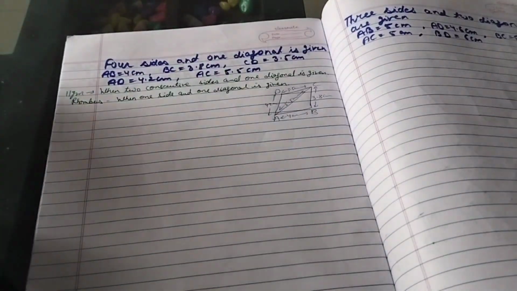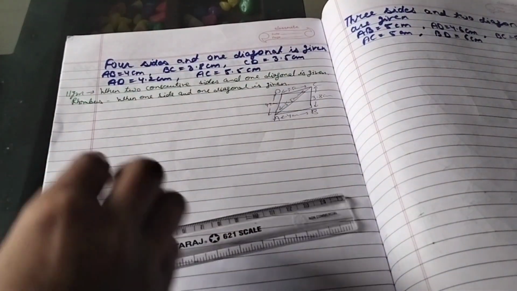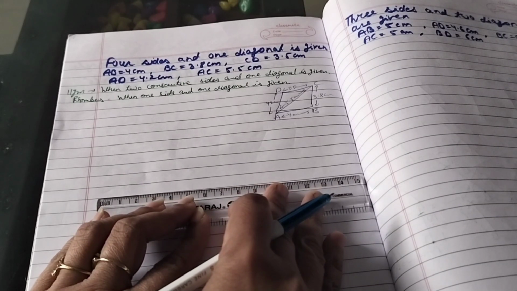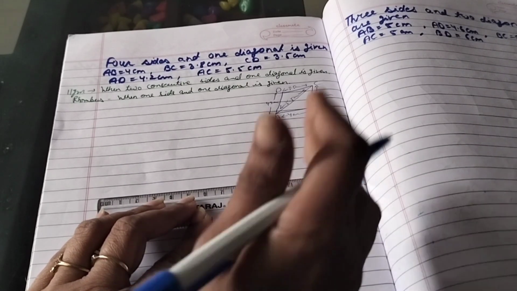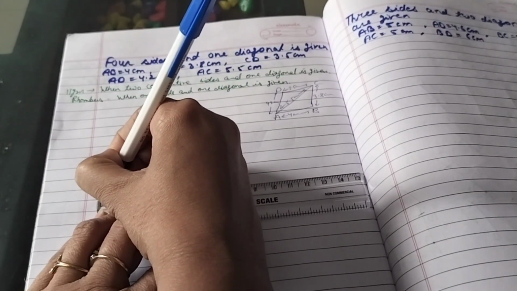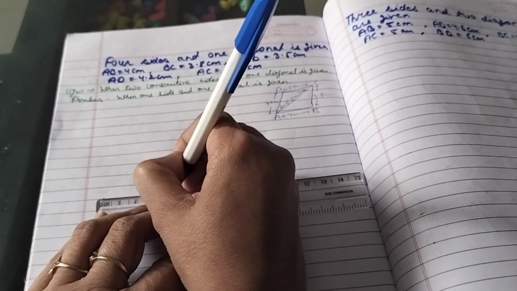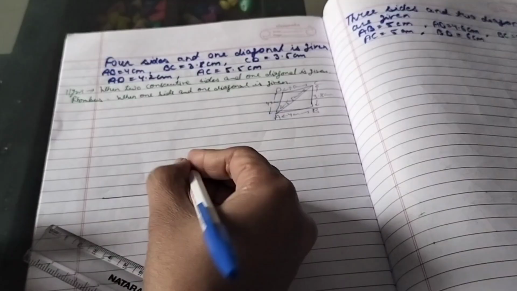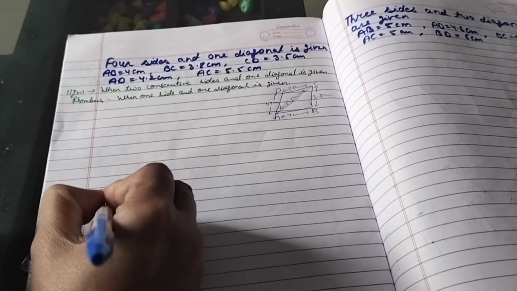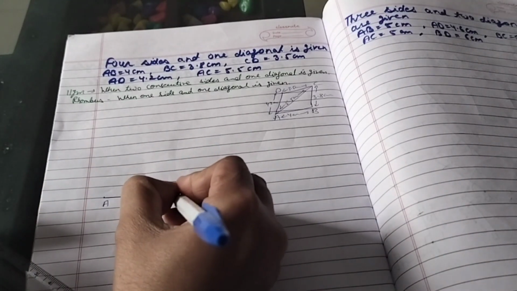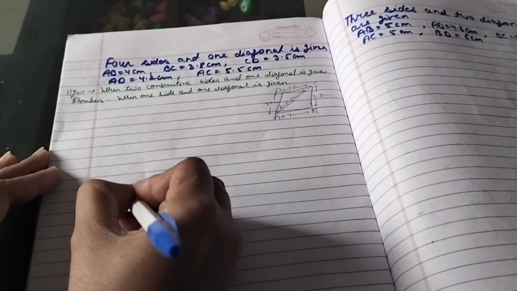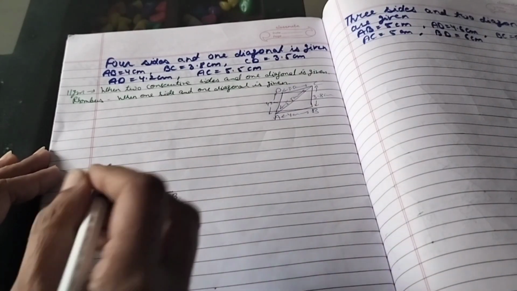Now we will be taking AB as the base, which will be your 4 centimeter. So what we will be doing? Initially, we will be taking line AB, which will be of 4 centimeter. This is the 0 demarcation. This is your 4. We have joined these two. This is your line AB. This point is your point A. This point is your point B. And this AB is your 4 centimeter.